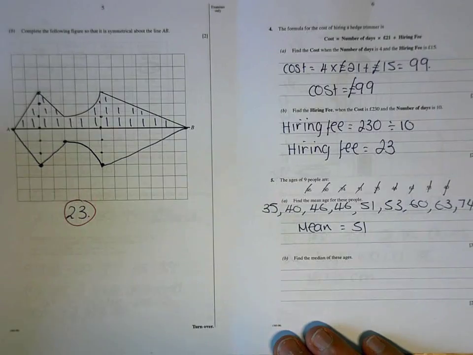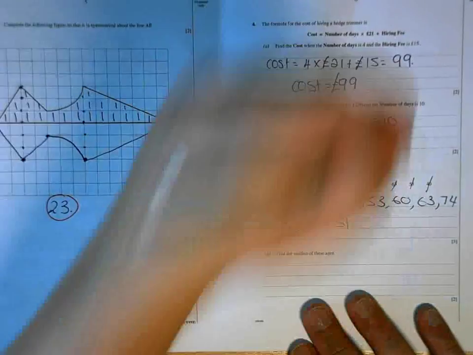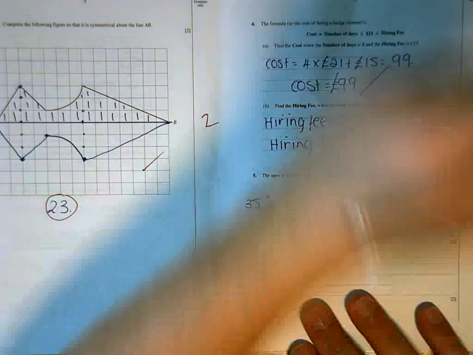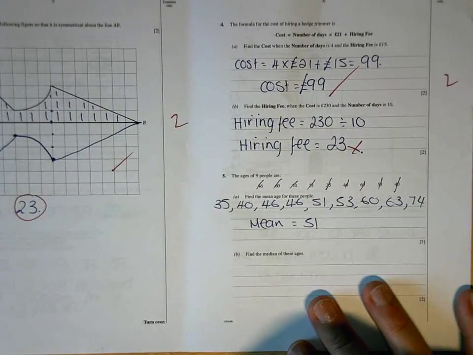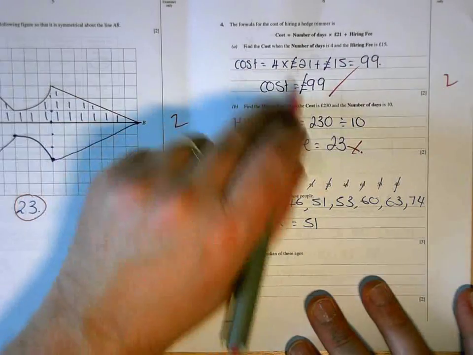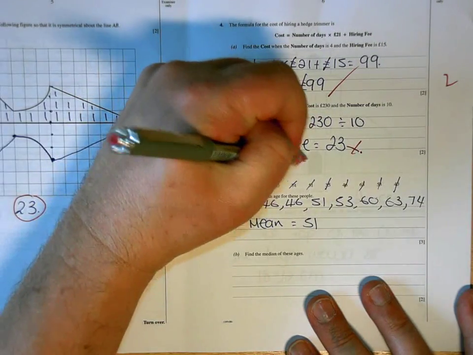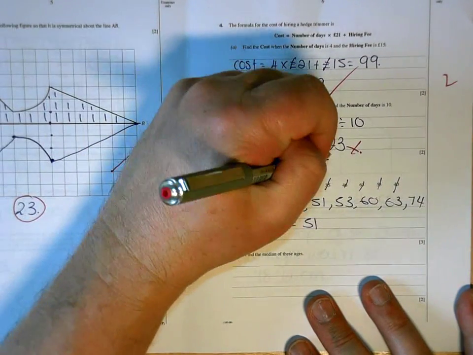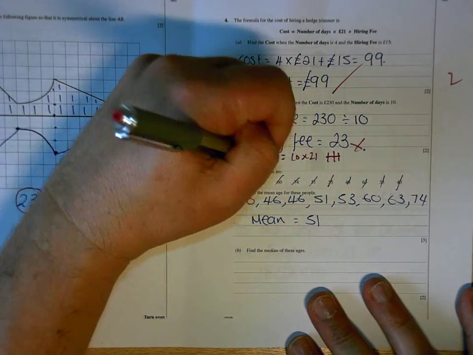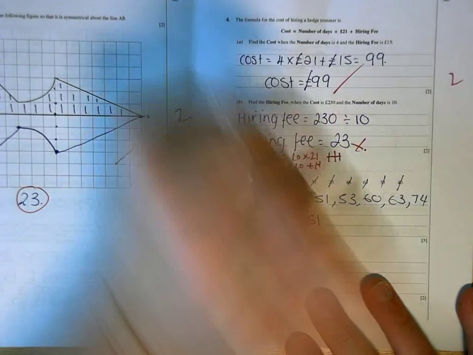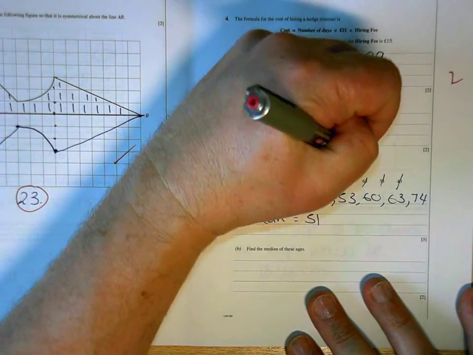They're not asking you to estimate the area, they're just asking you to draw the shape, which you've done. So that's correct. This one isn't, because you haven't used the formula that they're asking you to use. Here's the formula. So the cost is 230. That's equal to the number of days times 21 plus the hiring fee. So 230 is 210 plus H. So H is going to be 230, take away 210.